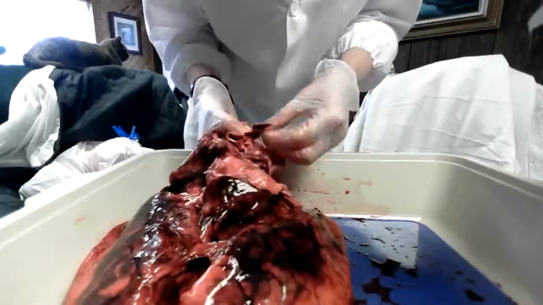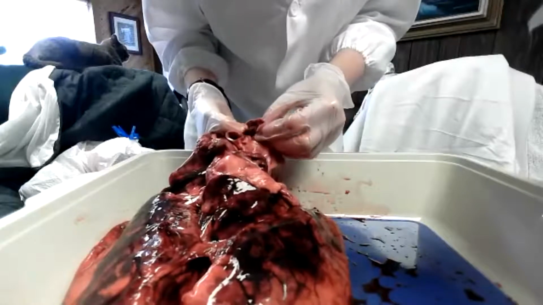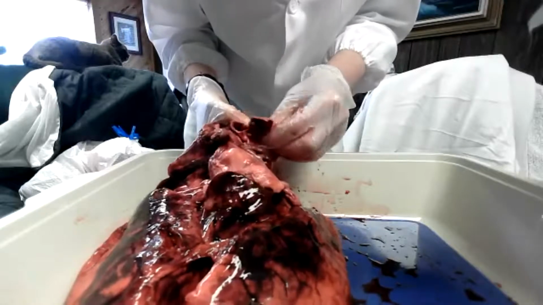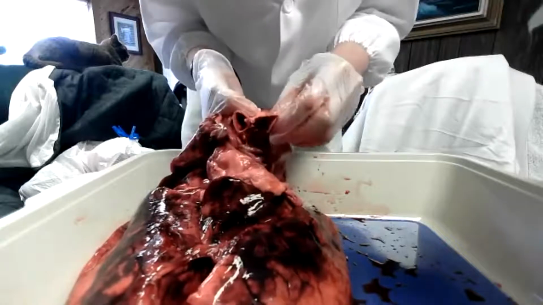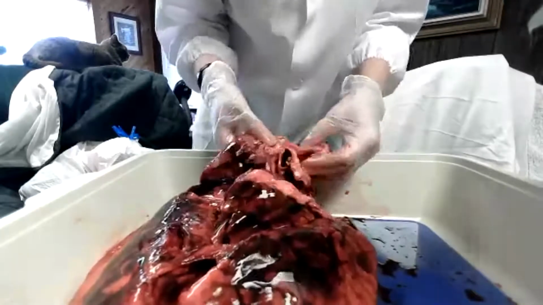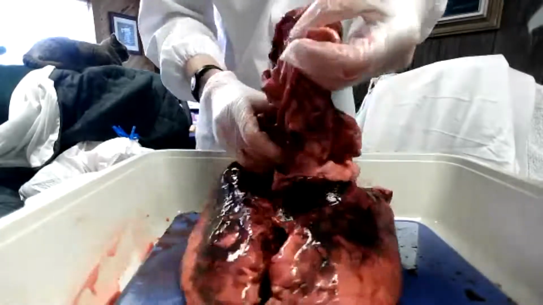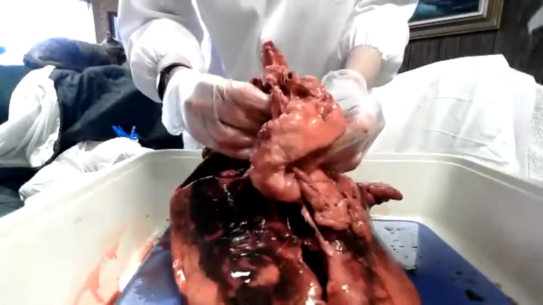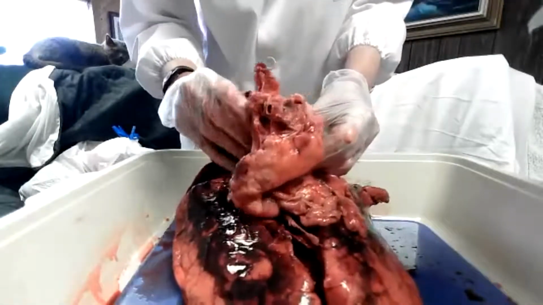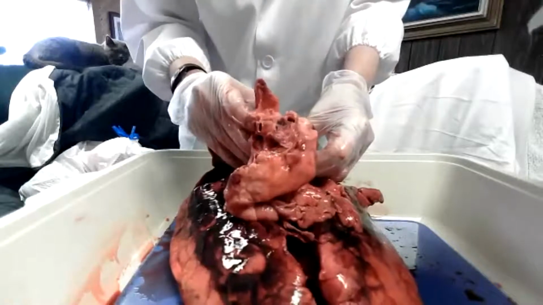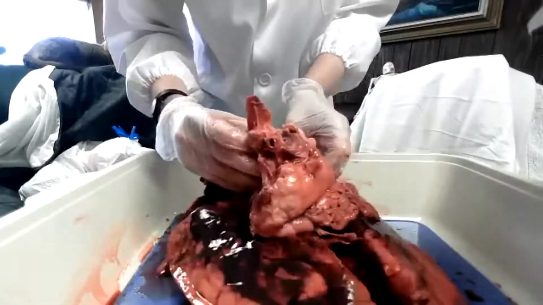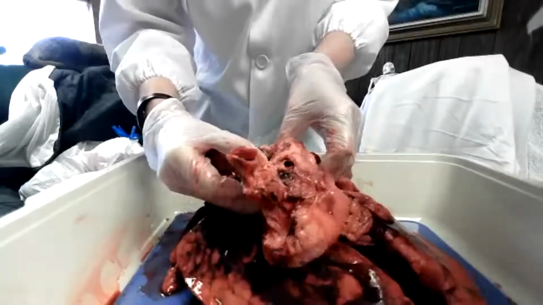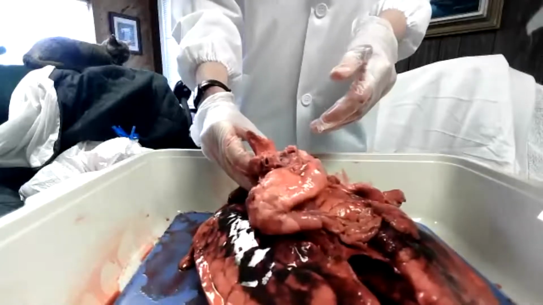That has to be the pulmonary trunk. So moving back here. This is my aorta.